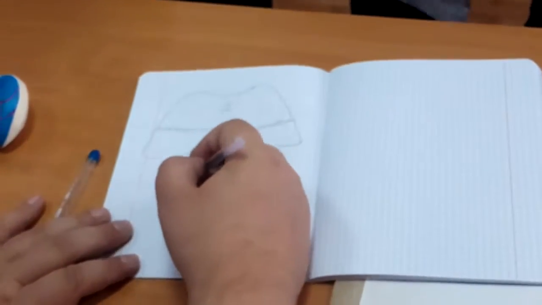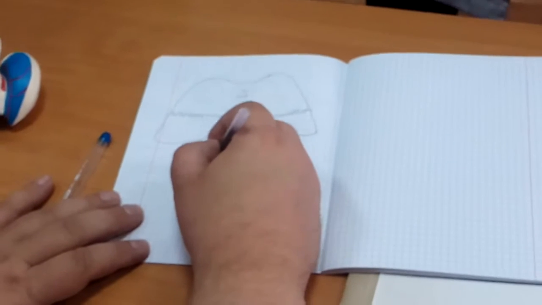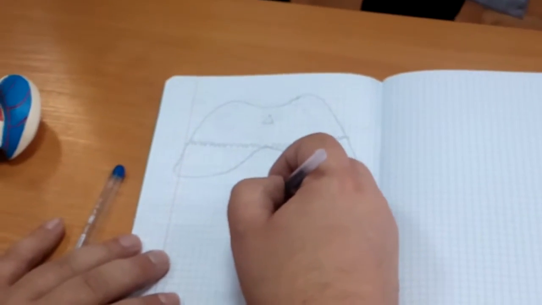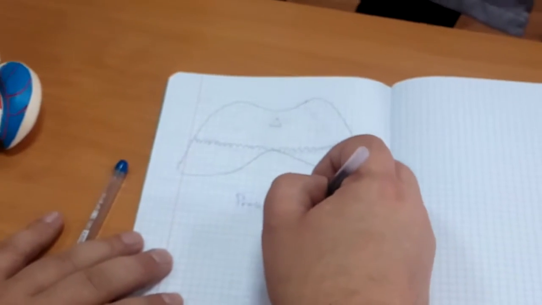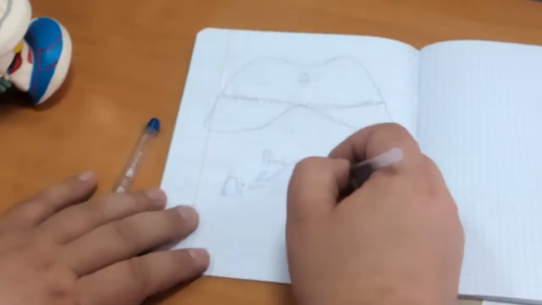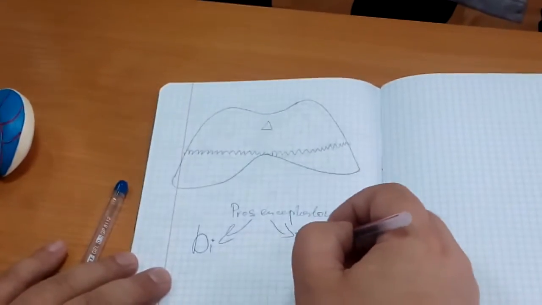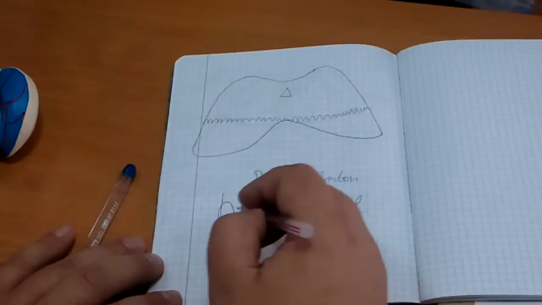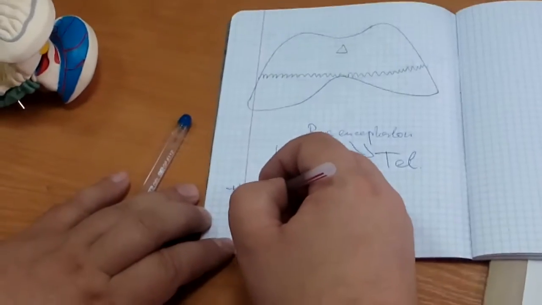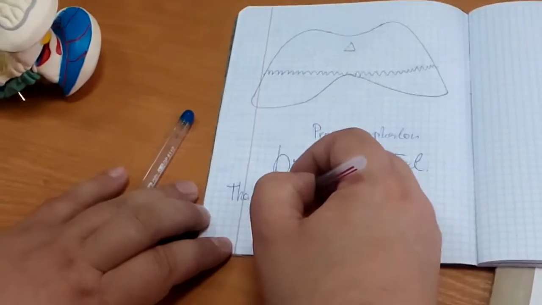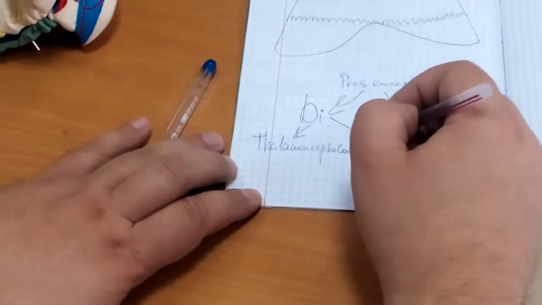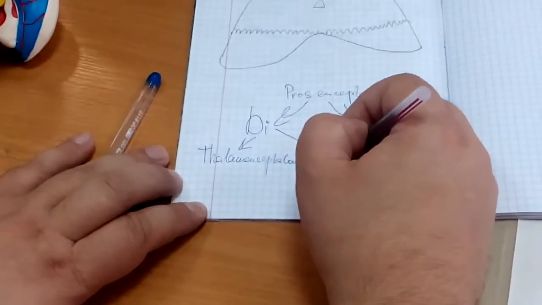We already know that prosencephalon, that is forebrain, yes? Prosencephalon consists of diencephalon and telencephalon. And diencephalon subdivides into thalamencephalon and hypothalamus.